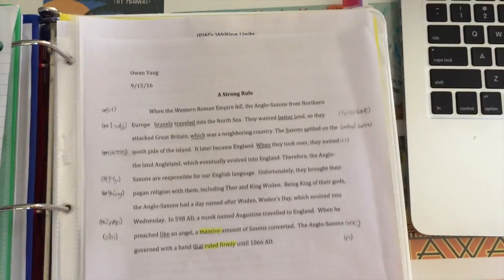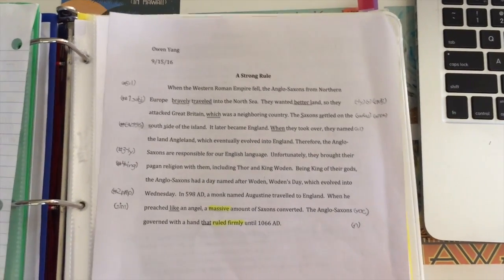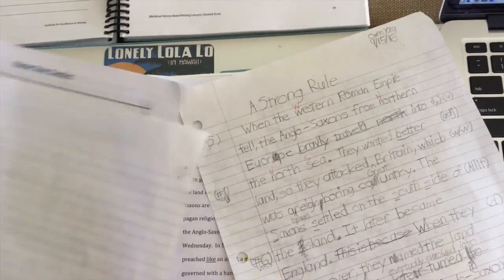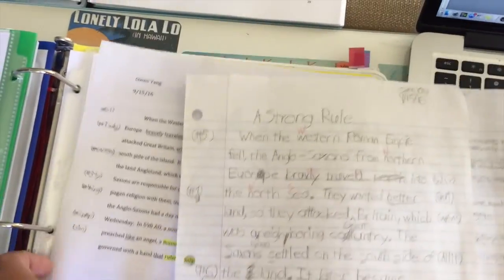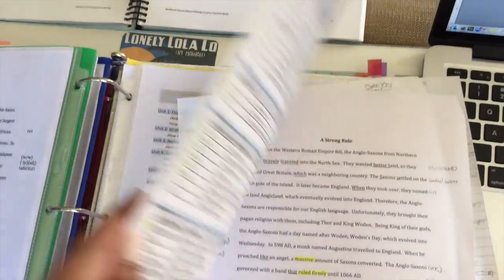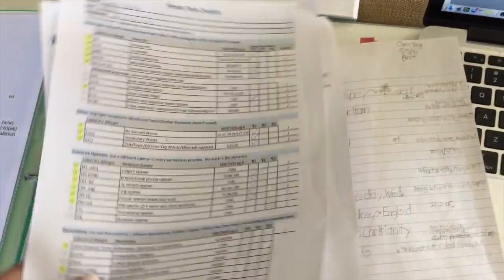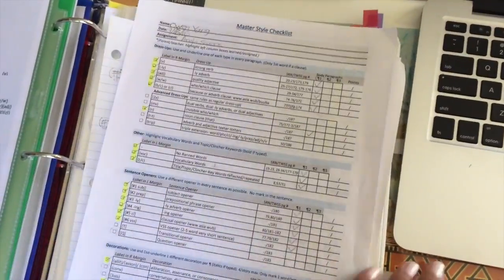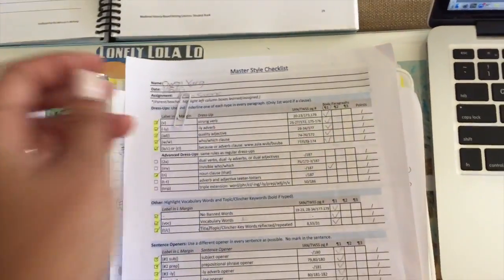But again, once you have your final draft, behind it you'd put your rough draft, and behind it you would put your keyword outline, and then on the very top you would have your master checklist, master structure list if you printed that on the back. And you would paper clip it together and turn it into your tutor.